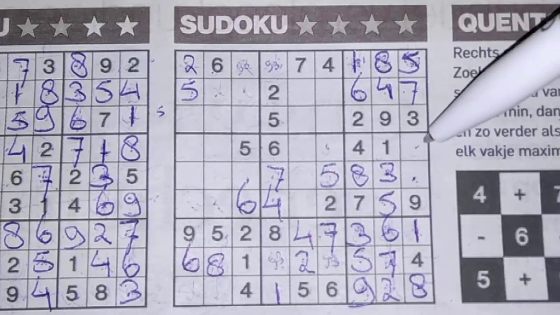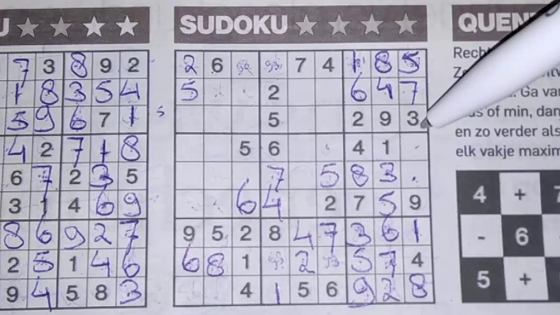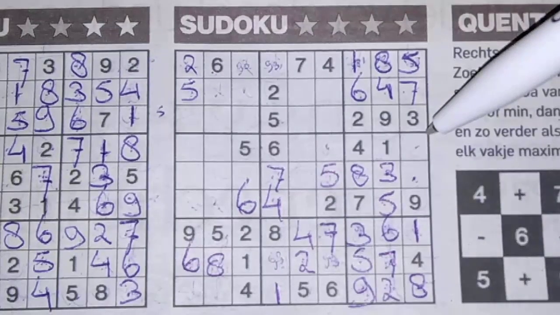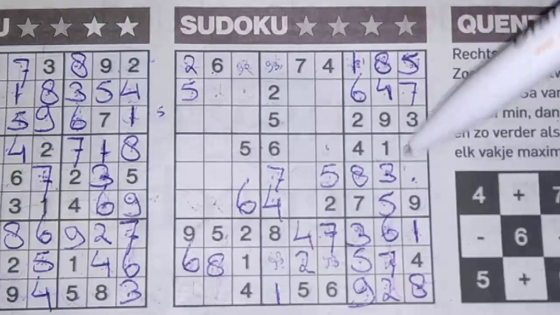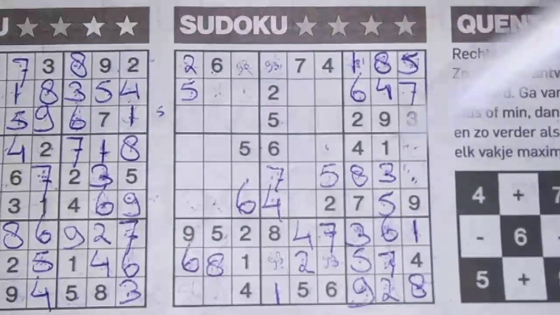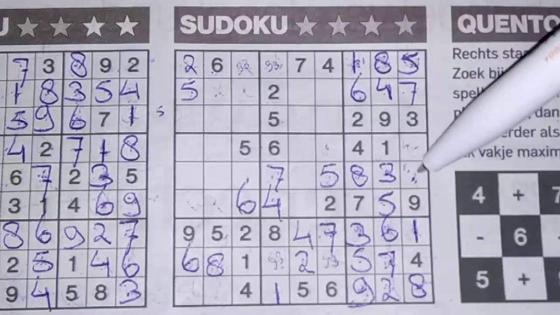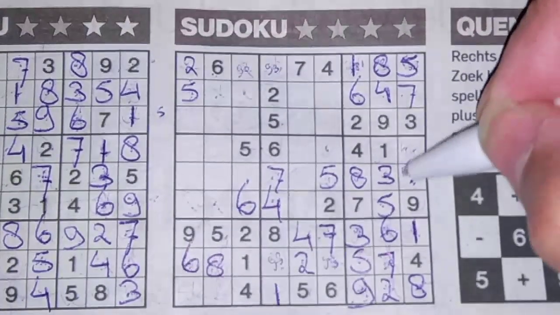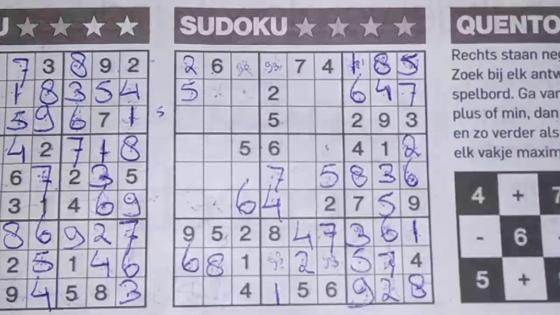Then these two numbers in this big square, the missing numbers here are the 2 and the 6. We have a 6 there, so no 6 there. 6 should be here, and the 2 goes there.